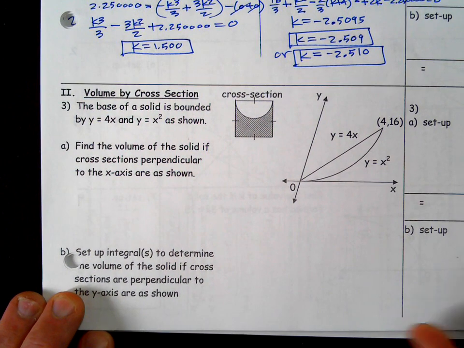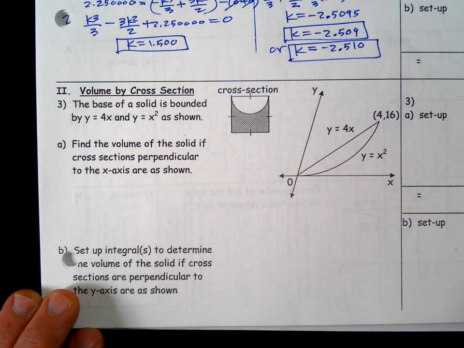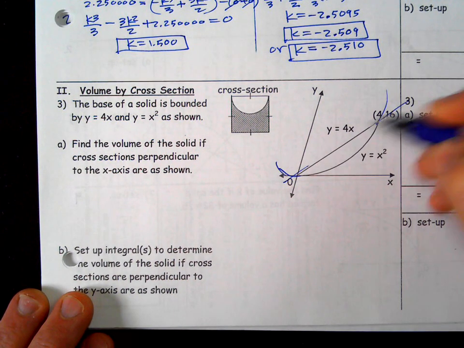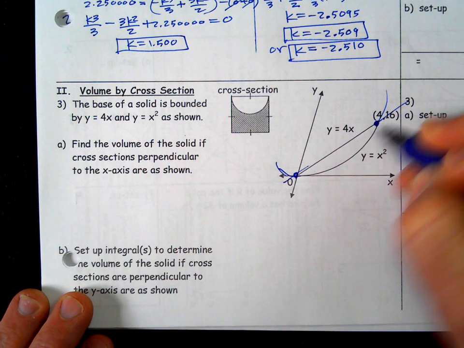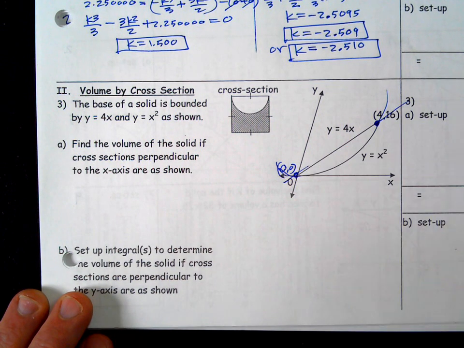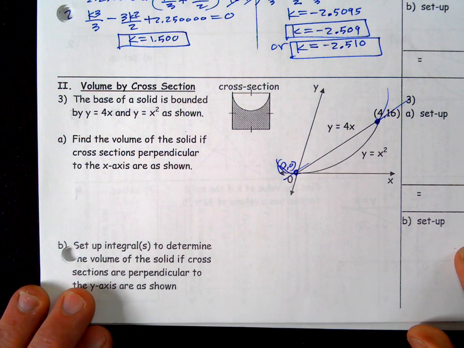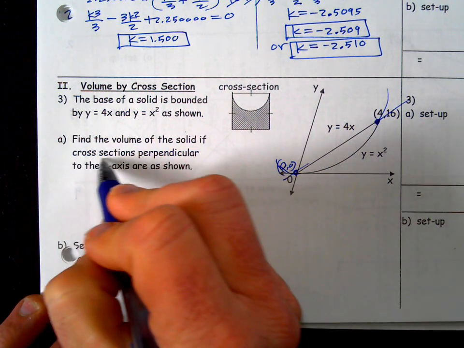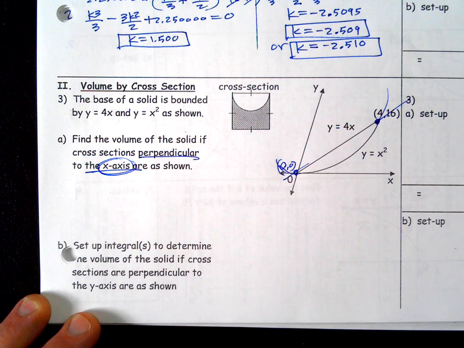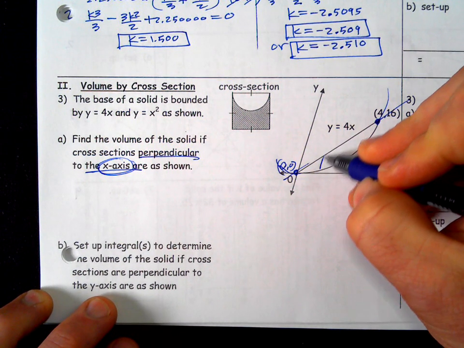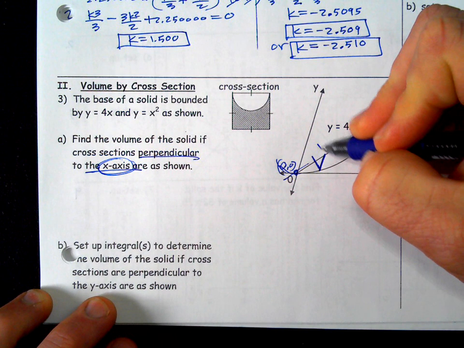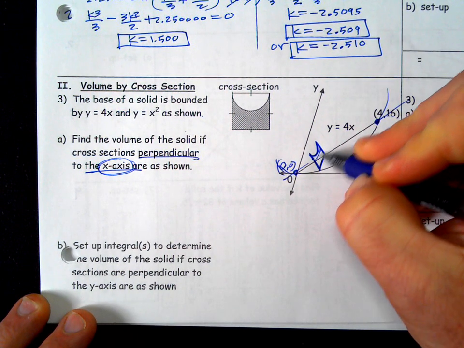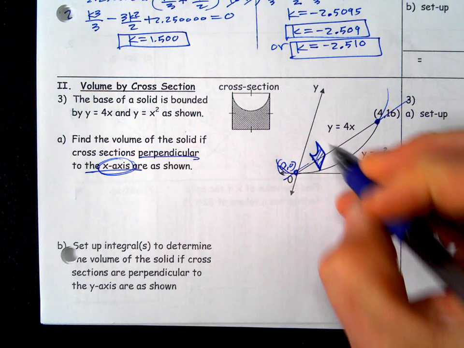Okay, the base of the solid is bounded by y equals 4x, y equals x, and then there's a parabola here, y equals x squared. The intersections have been given to us, so it's one thing we don't have to do this time, but we could. This is the cross section, square minus half of a circle. Find the volume of the solid cross sections perpendicular to the axes. So let's draw one of those slices. One slice, and so we want to find that area times the thickness to get the volume of each slice and then integrate them all.